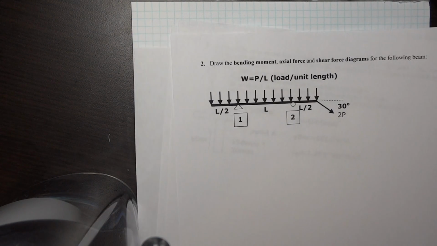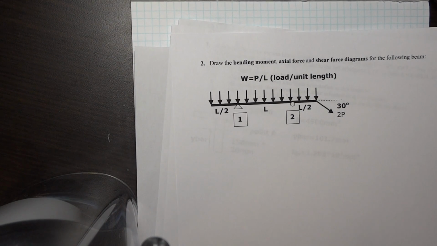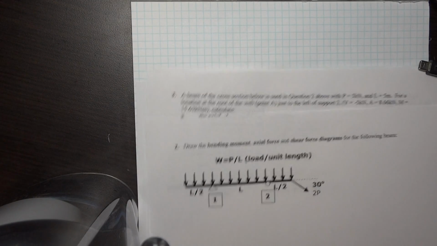Okay, hello, this is tutorial 1, problem 2. Problem 2 is a simple shear and moment axial force diagram, and it should be pretty straightforward, so I'm not going to go into too much detail here. I'm just going to cover the important points.